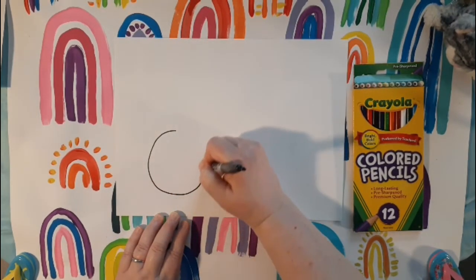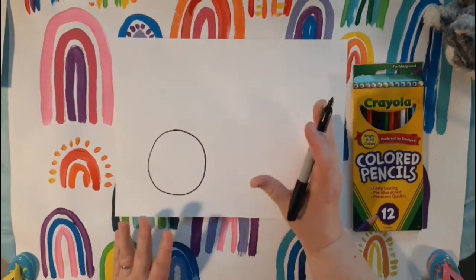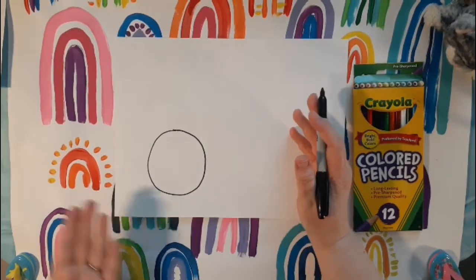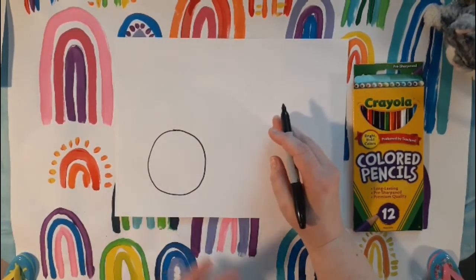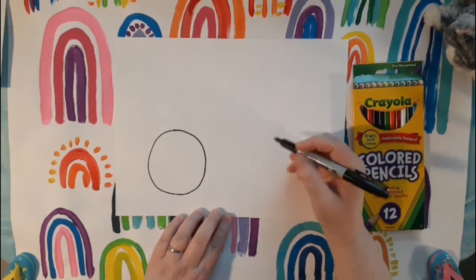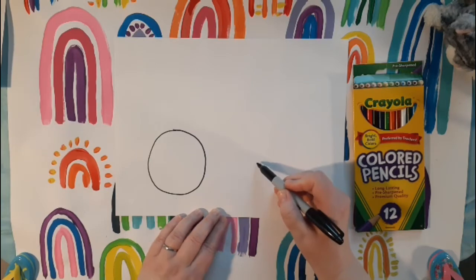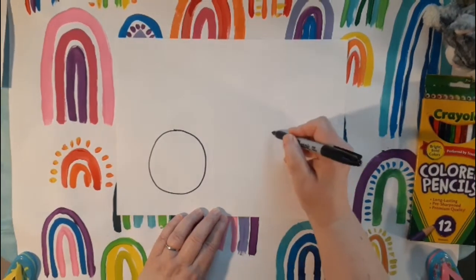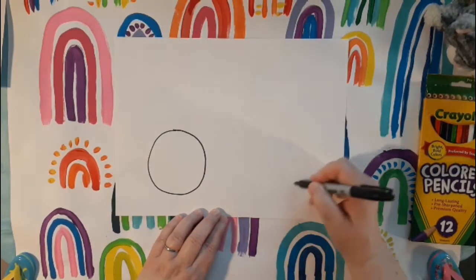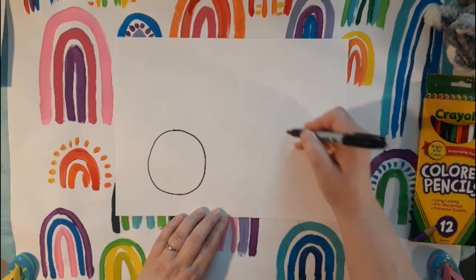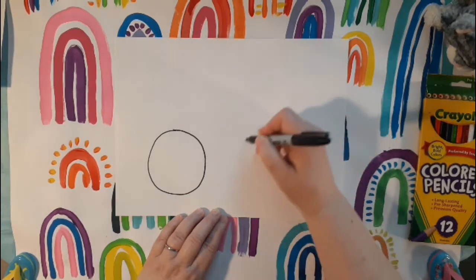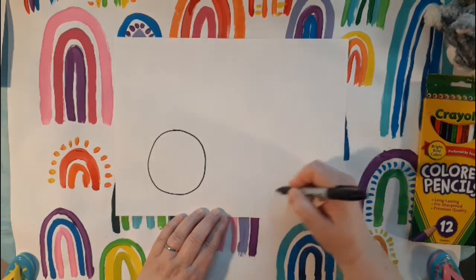Now, if your circle is not perfect, that is okay, I promise. My circle, though it's very close, is not exactly perfect, okay? All right, so we're going to put a little bit of space, maybe about this much space between our tires. Maybe move that just a little bit. And I'm sort of, again, mimicking where I'm going to place my circle because I want to make sure I have the right idea of how big I'm going and where I'm placing it.